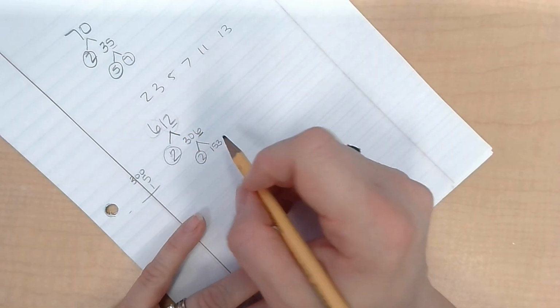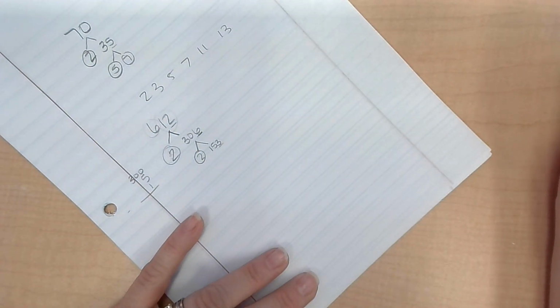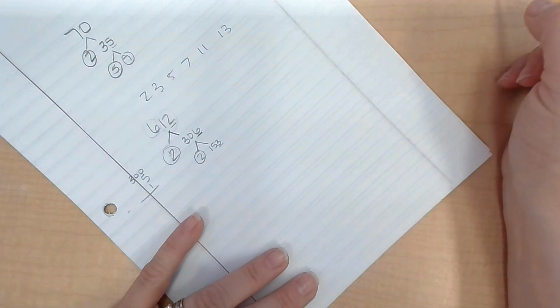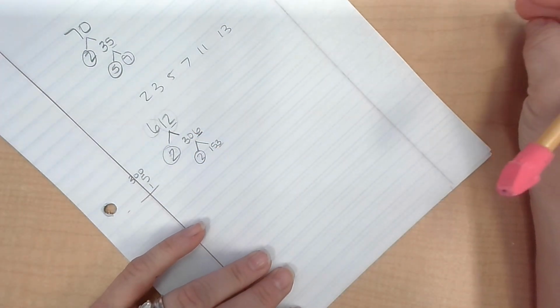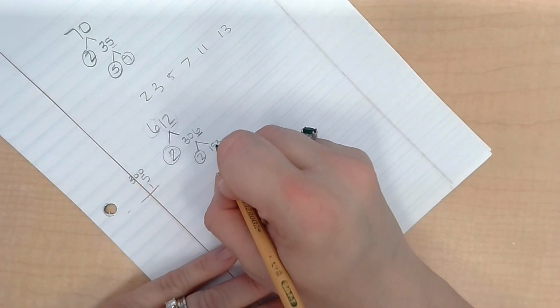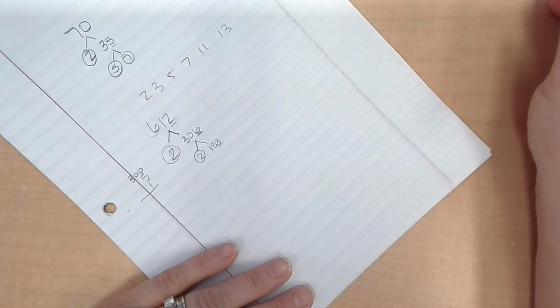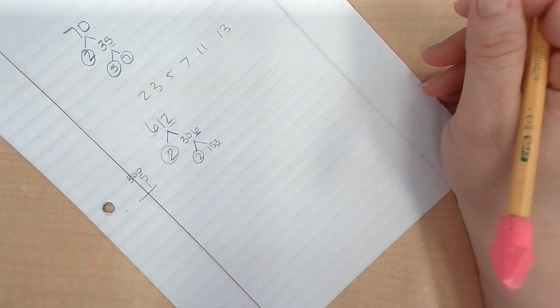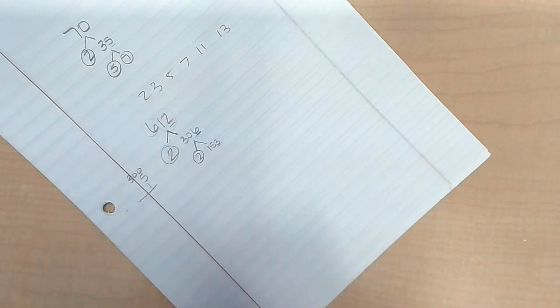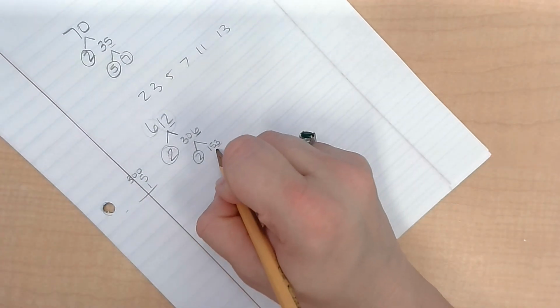153, is it divisible by 2? No, it is not, because it ends in 3. Is it divisible by 3? I would add 1 plus 5 plus 3 and see if it ends up being 3, 6, or 9. 1 and 5 is 6. 6 and 3 is 9, and 9 is 3, 6, or 9. If it is 3, 6, or 9 when you add them like that, it is divisible by 3. So it is divisible by 3.